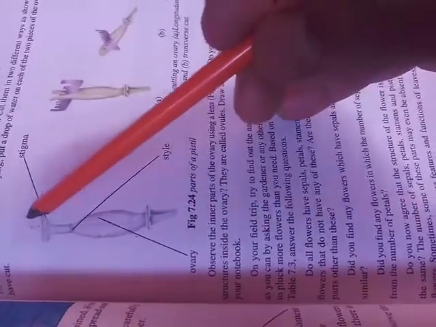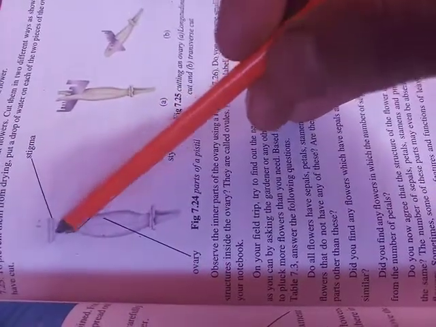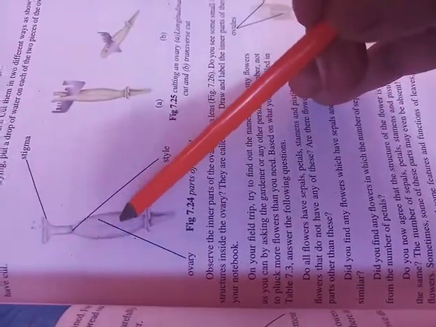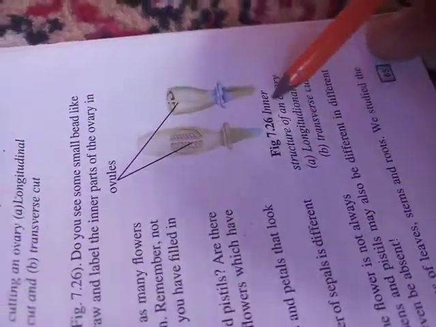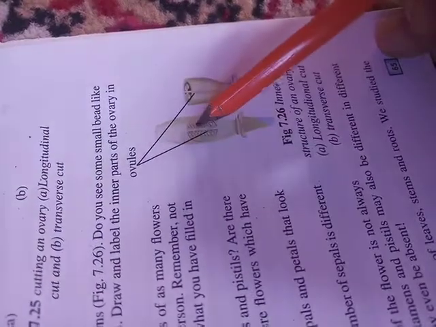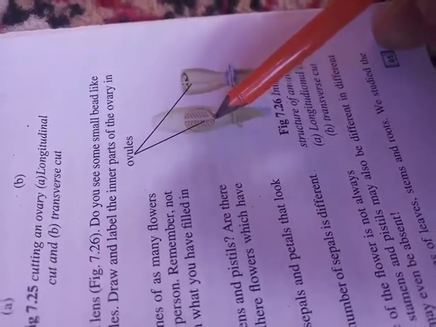When these male pollen grains go inside the ovary, there are small ovule-like structures you see here in this figure. These ovule-like structures act as the female reproductive cells. When the male and female reproductive cells unite, they form the seed inside the plant.